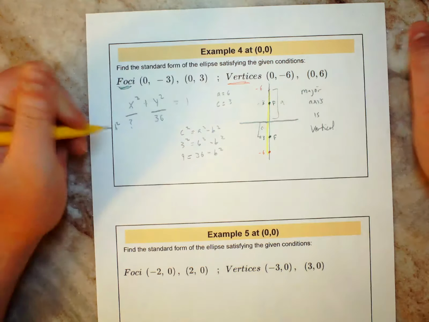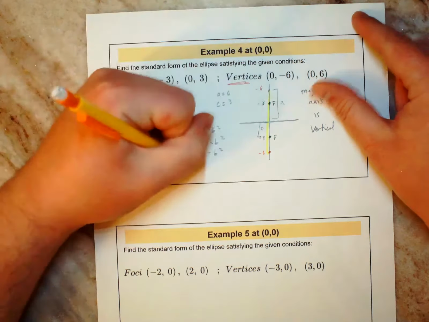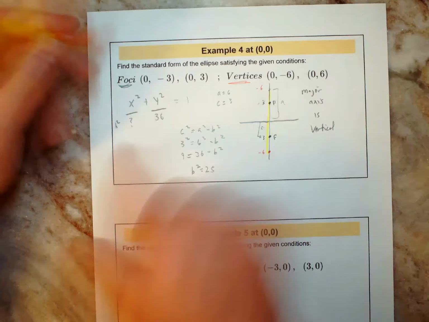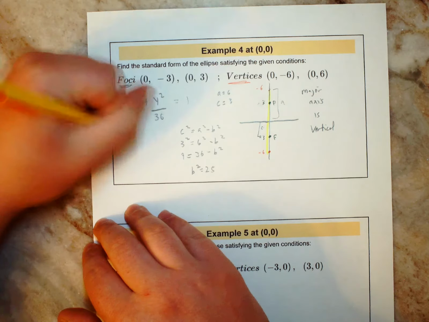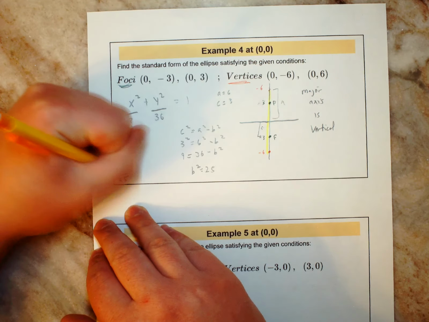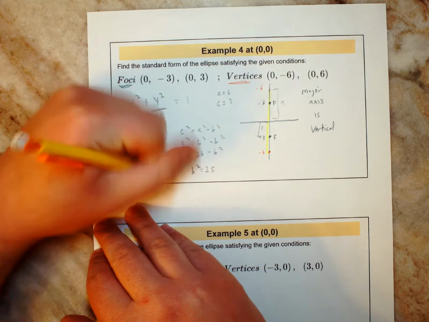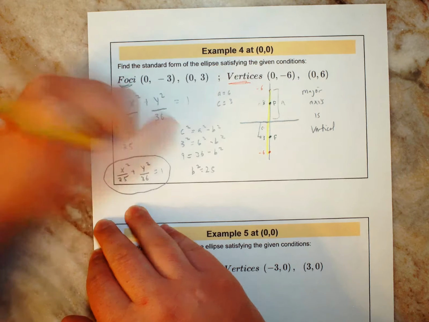Now we just have to figure out what b squared is, and that is 25. So b squared equals 25. So that means what goes right here is 25. So it should be x squared over 25 plus y squared over 36 equals 1. And that is your final equation.